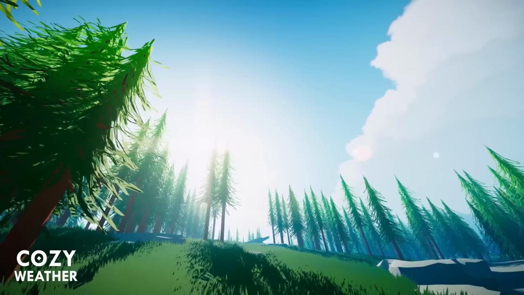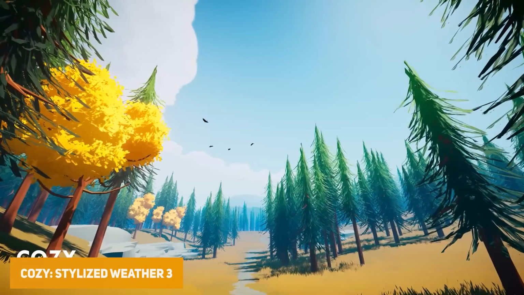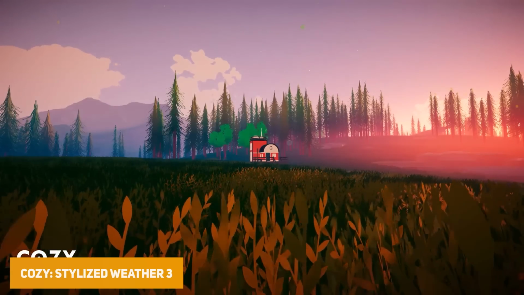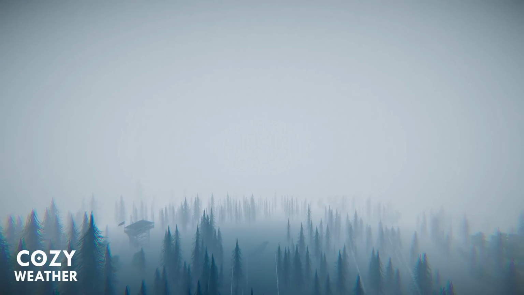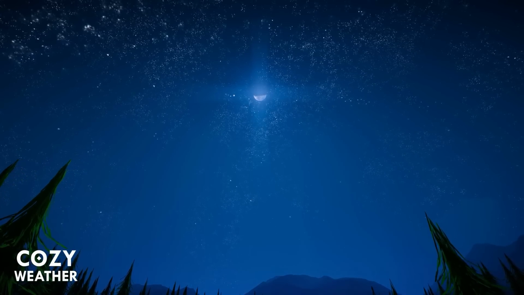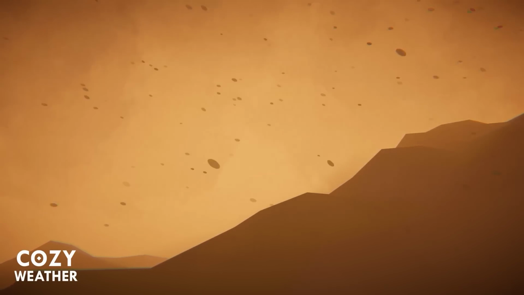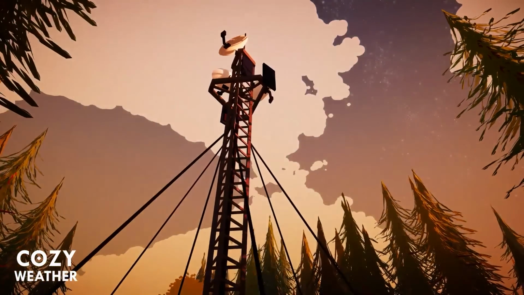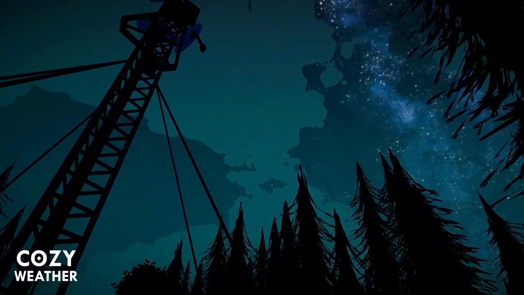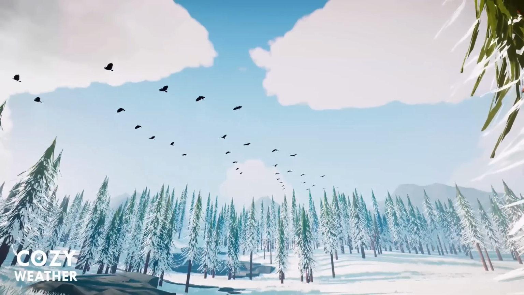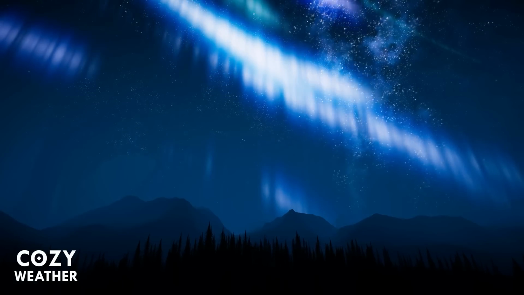If you want a more all-in-one solution, we've got the Cozy Stylized Weather 3. So this is all about stylized weather, and it has loads of integrations for even some of the assets that I mentioned to you. So you can create different weather patterns across different seasons. You can have puffy clouds or raging storms. You can go from sunny to dense fog, or you can do colors and schemes in between, and it's fully supported across all pipelines too, and it can make things look beautiful.